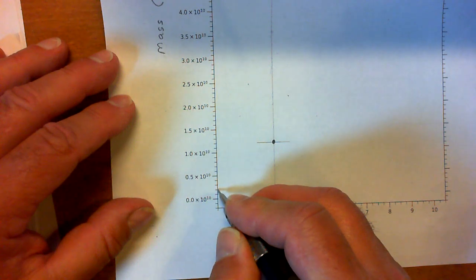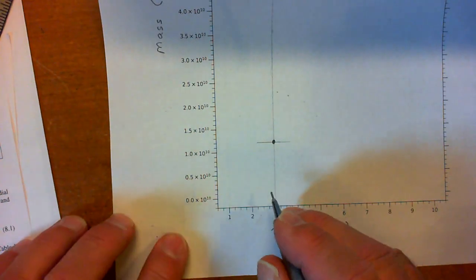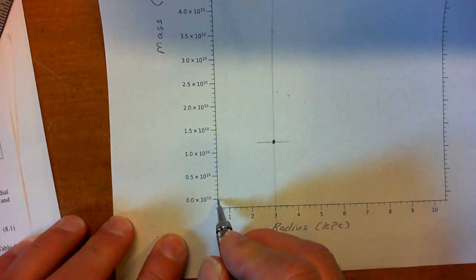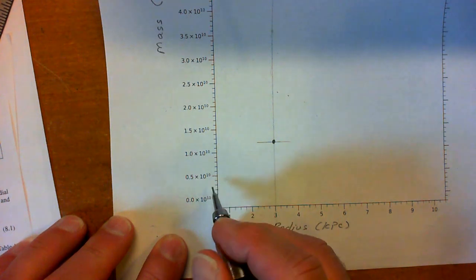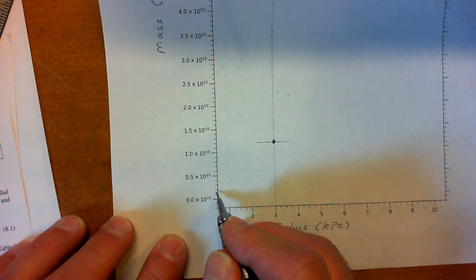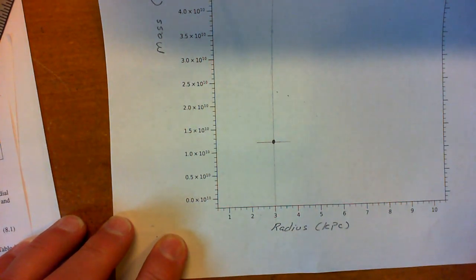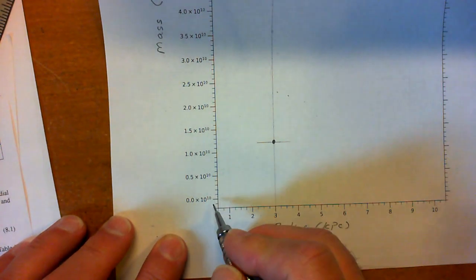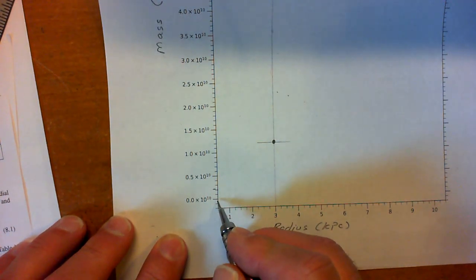or each of these is 1 times 10 to the 9th. So 2.2 times 10 to the 9th would be right about, let me just indicate it with my pencil here. This is 1 times 10 to the 9th. And so, see, this is 1/10 of 1 times 10 to the 10th. So this is 1 times 10 to the 9th. So 2.2 times 10 to the 9th would be right about here. So notice that 0 is right here.